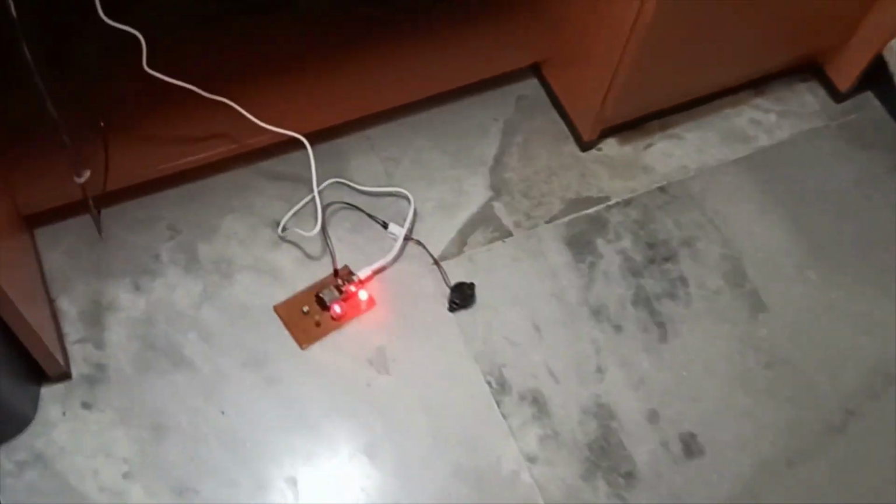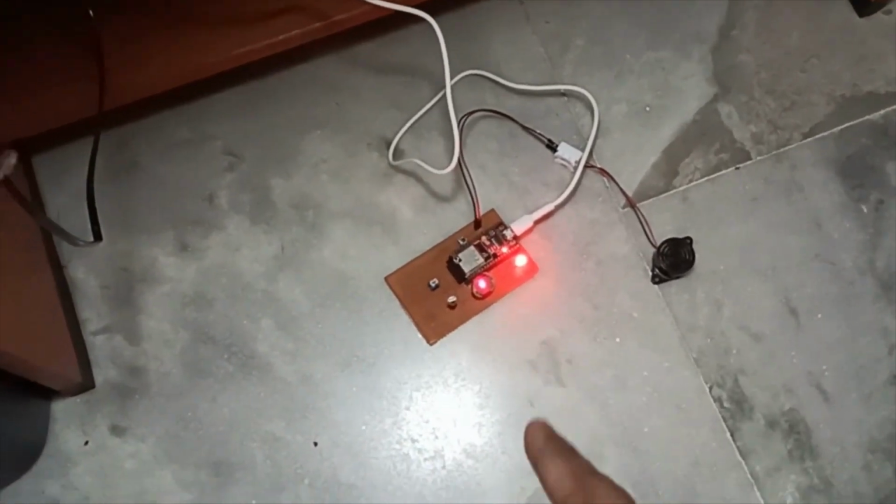The pattern is as follows. From the laser diode, the laser is emitted onto this first mirror, and from the first it is reflected onto the second, and from that onto the third, the fourth, the fifth, and finally onto the LDR present in the laser alarm circuit.